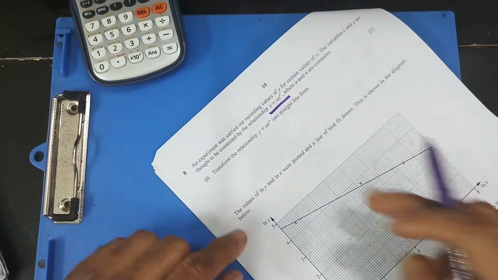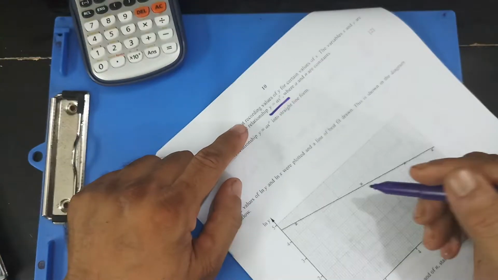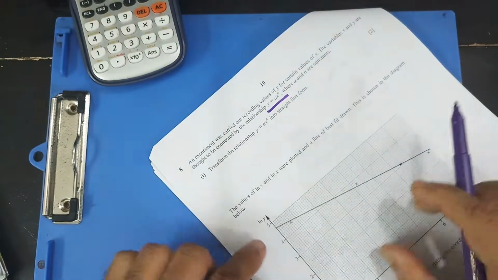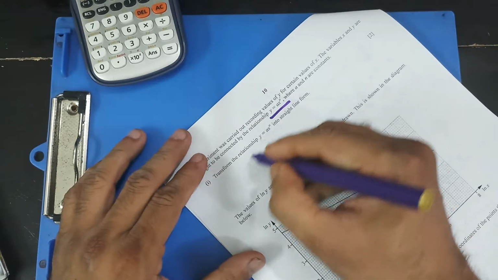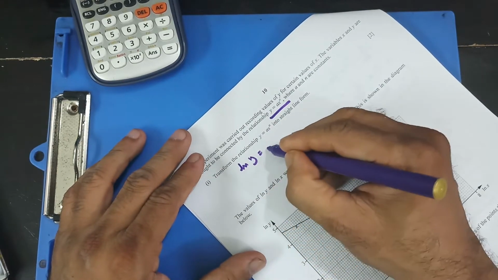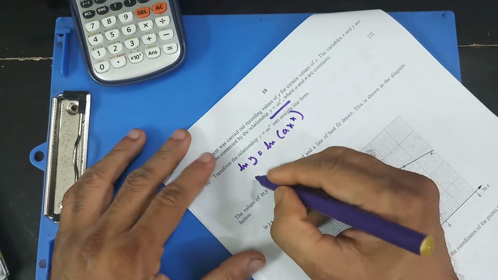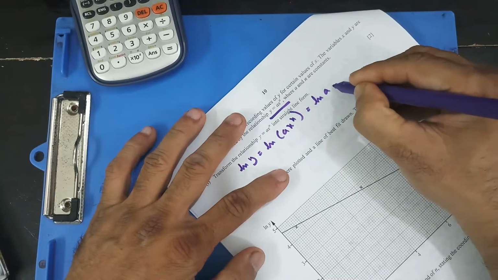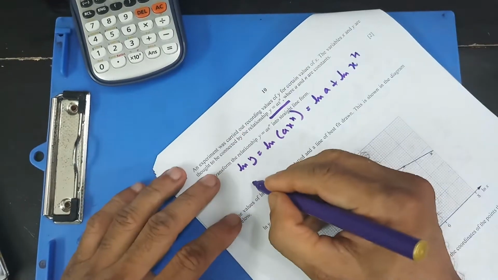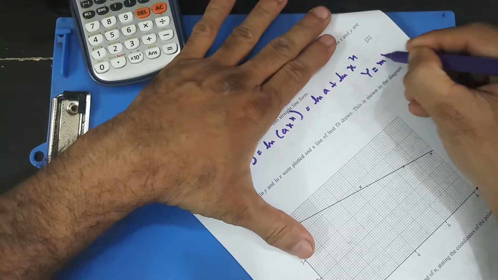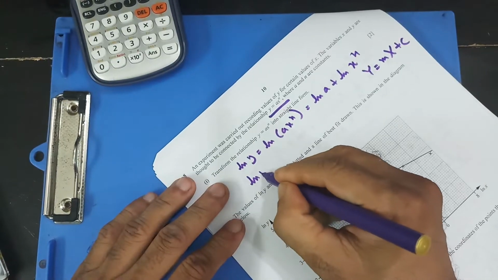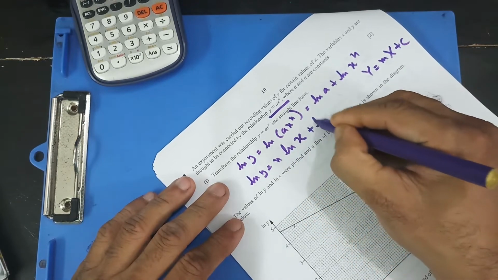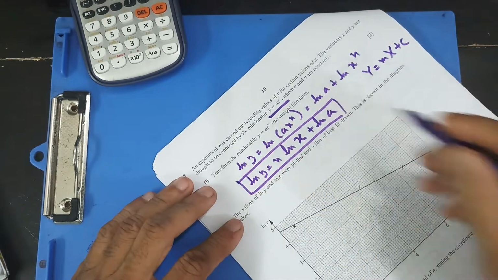So what you can do, you can change this one to log or natural logarithm, common logarithm, or any other base, or base e natural logarithm. But when you look at this, it's ln. So I need to take ln on both sides. So take ln y equal to ln ax to the power n. And you know that when it's multiplied, it's actually added. So ln a plus ln x to the power n. So we can rewrite that in the y equal to mx plus c format. So ln y equal to n ln x plus ln a. Okay, so that's done over here.